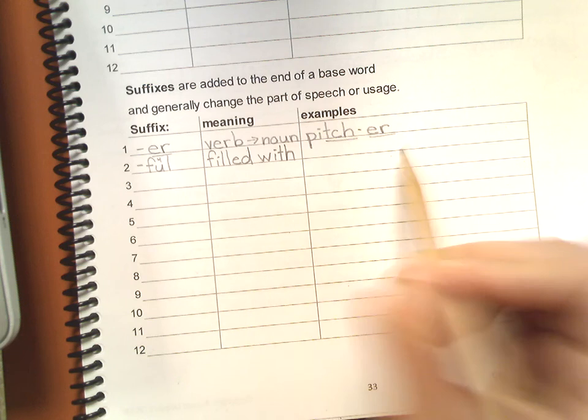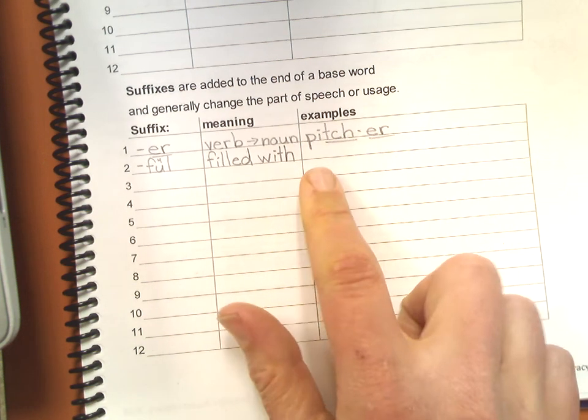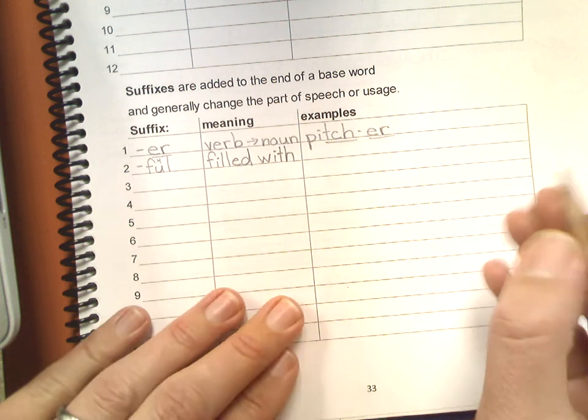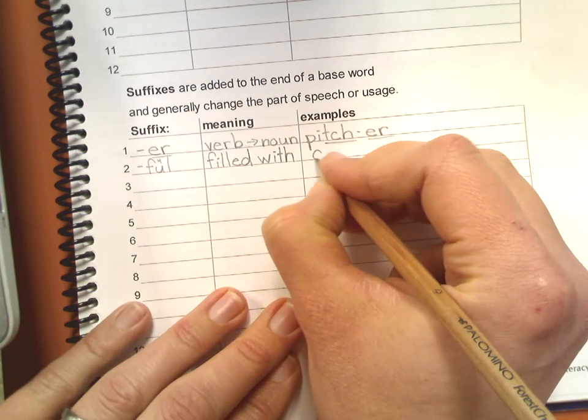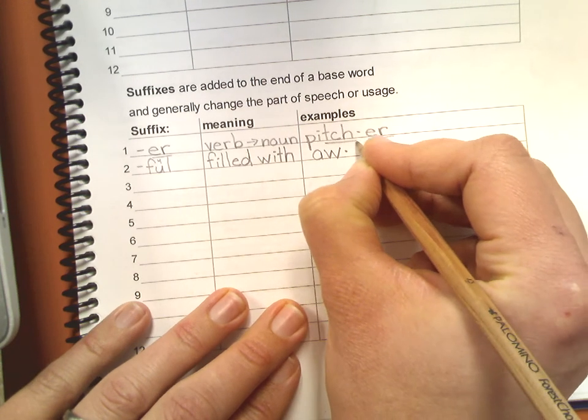All right, our example, let's put awful. Awful. And remember, which awe do we use in awful? Very good. Awe, that we do use at the end of English words. Go ahead and write and mark awful. Pause the video till you're finished. Right. Awe, and full.